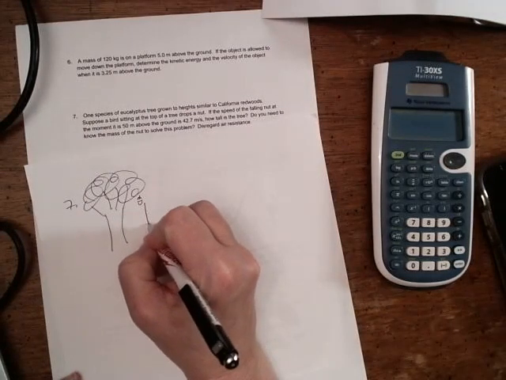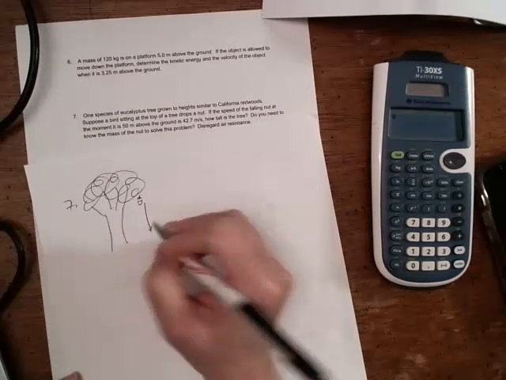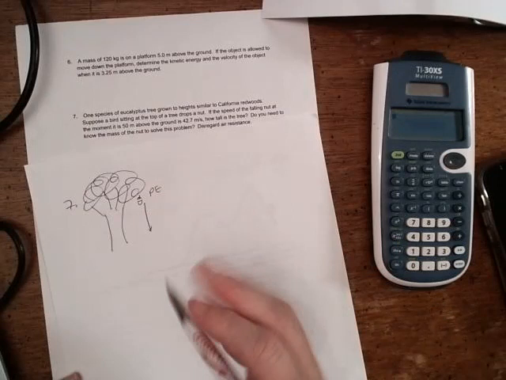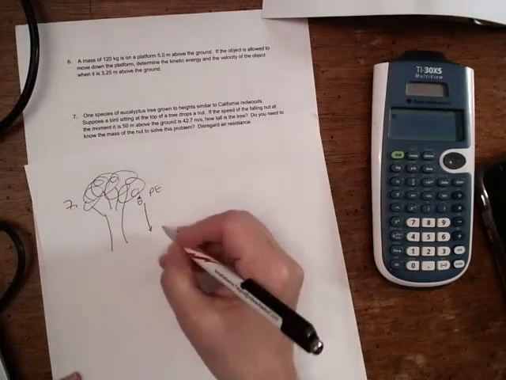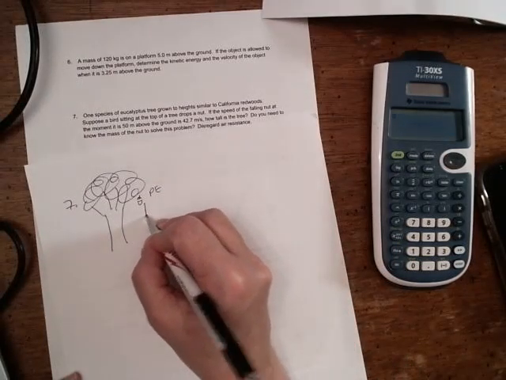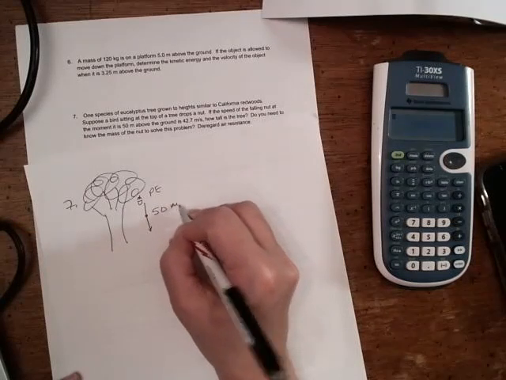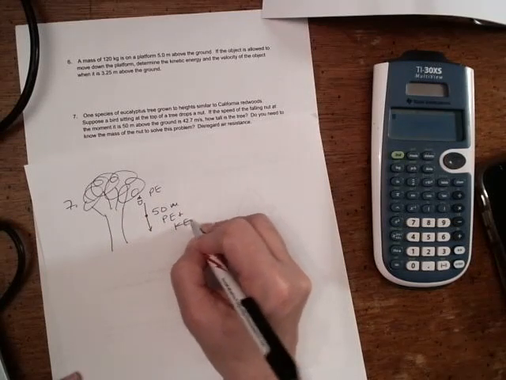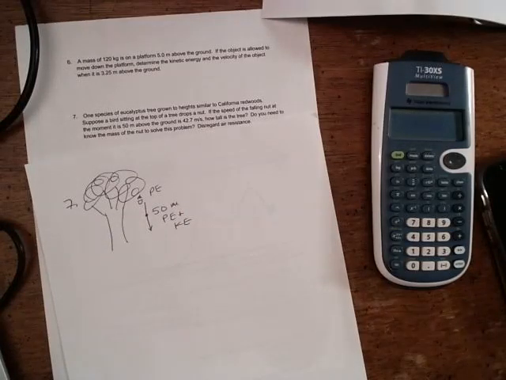So our nut is going to start off with all gravitational potential energy, right? And then as it's falling, we're going to pick a point. We're going to say 50 meters above the ground. We're going to have potential and kinetic at this point because we still got a height, but we're moving for sure. We're actually moving at 42.7 meters per second at that point.